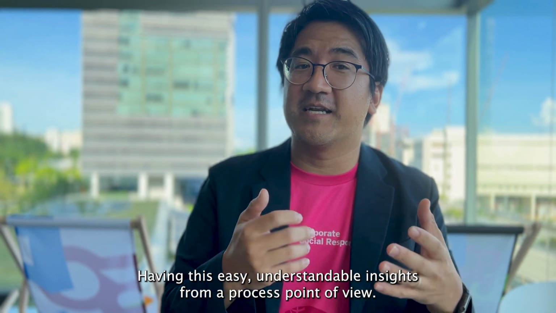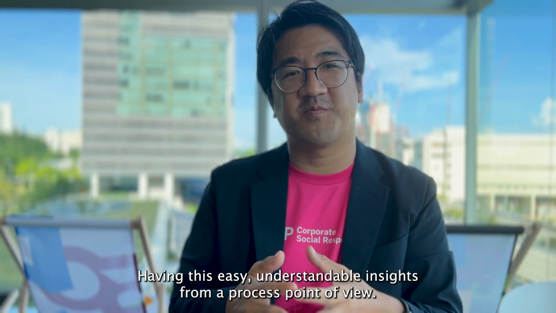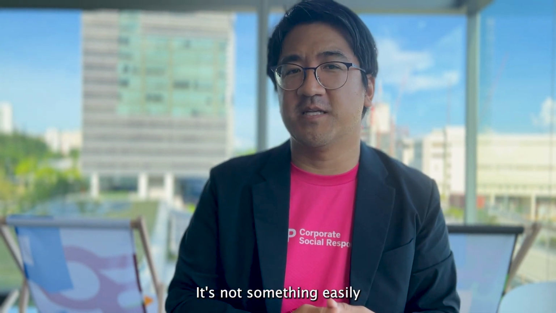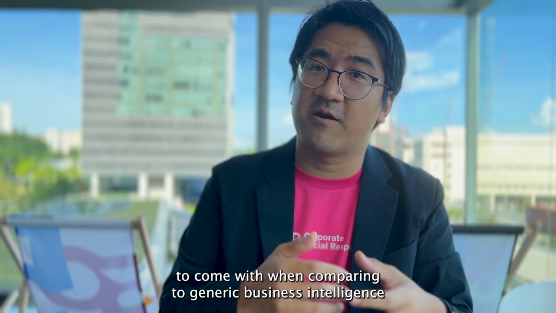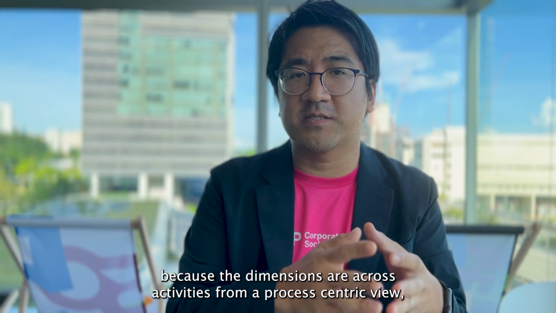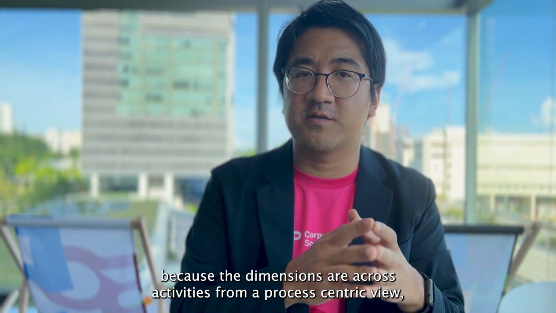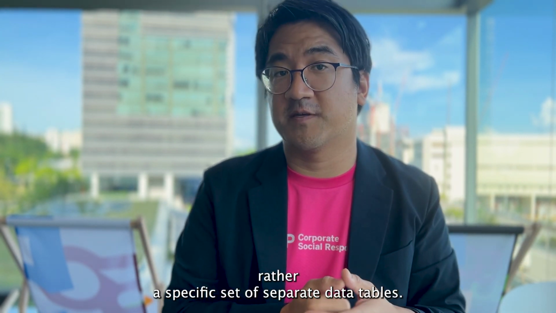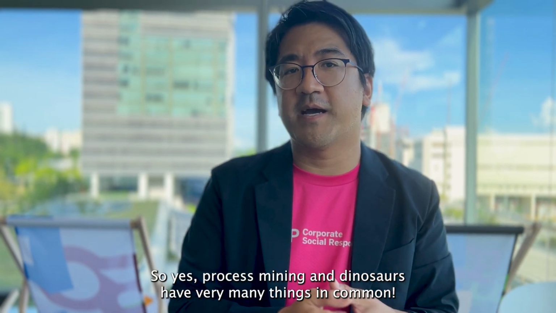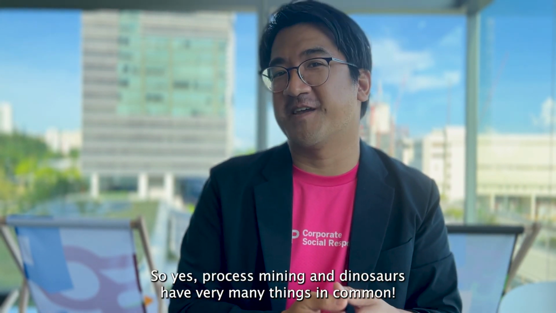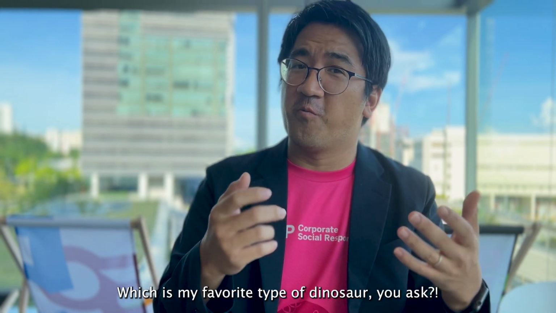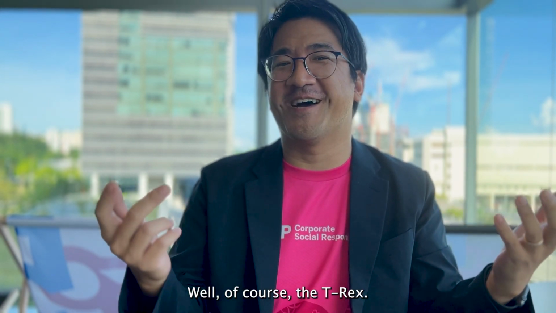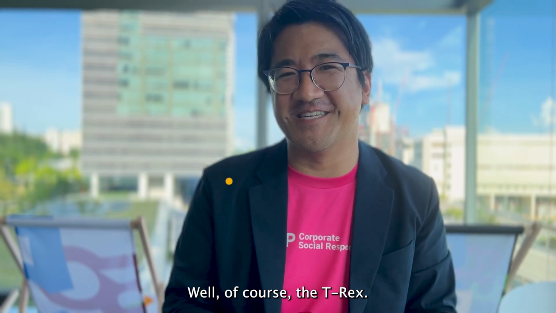Having these easy, understandable insights from a process point of view is not something easily come by when comparing to generic business intelligence, because the dimensions are across activities from a process-centric view, rather than a specific set of separate data tables. So yes, process mining and dinosaurs have very many things in common. Which is my favorite type of dinosaur, you ask? Well, of course, the T-Rex.